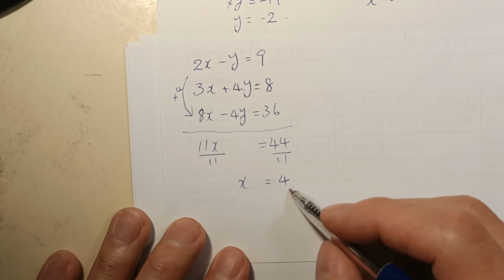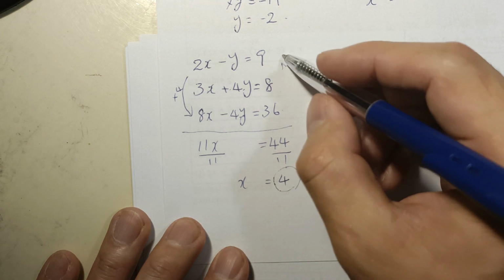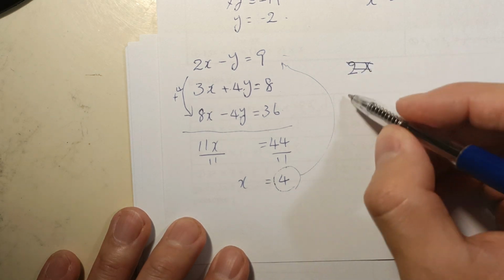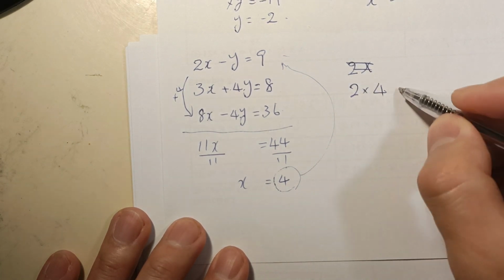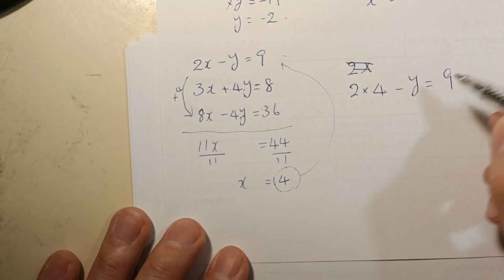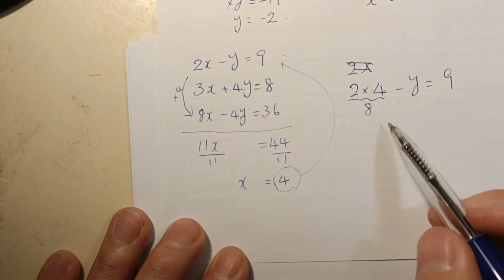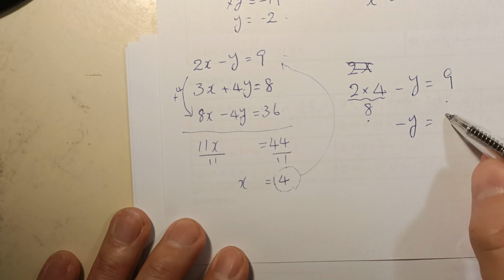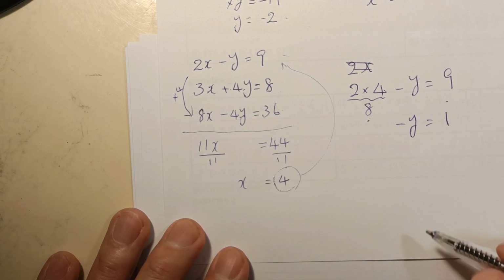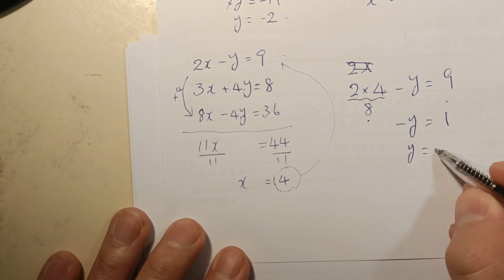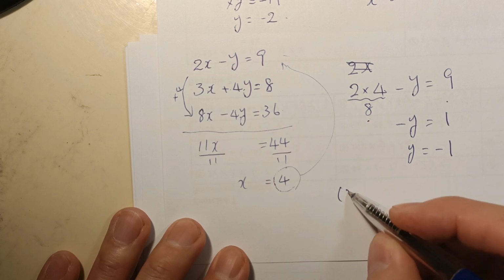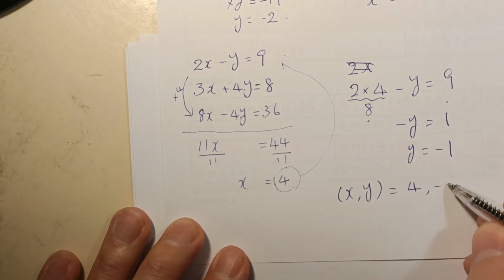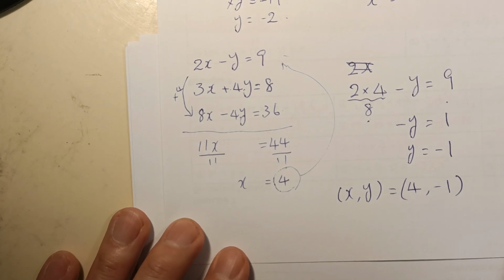Then you put this one into here. So 2x, 2 times by 4 minus y equals 9. This one is 8. I take 8 from both sides. Then negative y equals 1, which means y equals negative 1. So x and y as 4 and negative 1. Done.